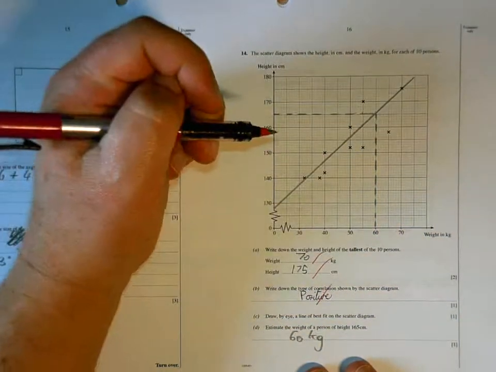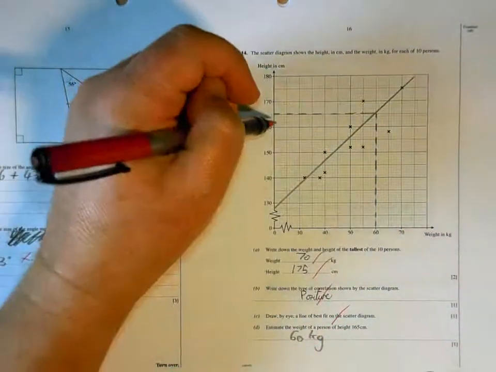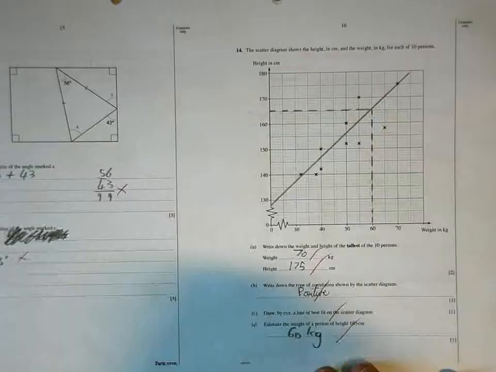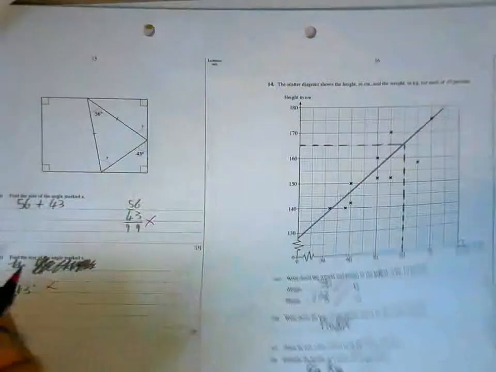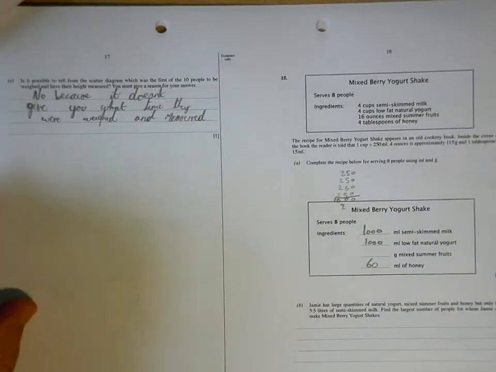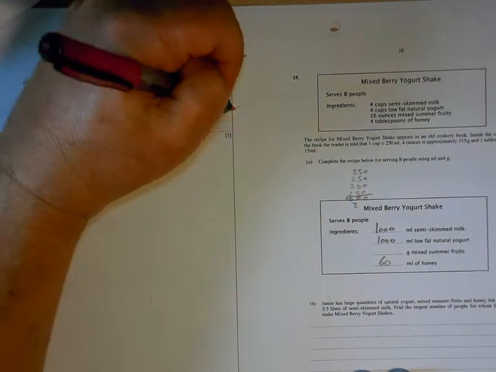That's correct, that's correct, that's correct. Your line of best fit is good and you've marked on, so excellent. 5 marks for that, 5 for the page. No, because it doesn't give you what time they were weighed and measured. Good.